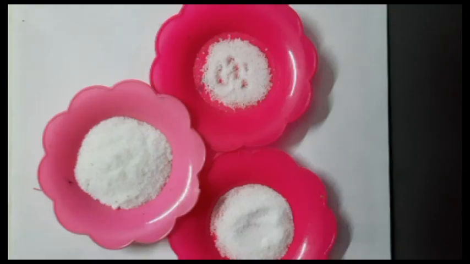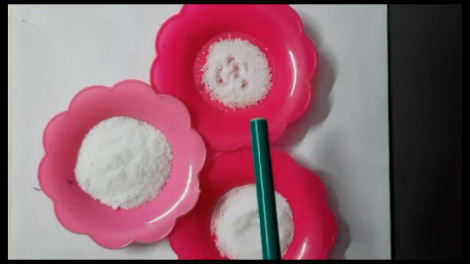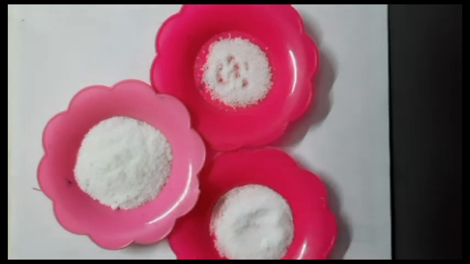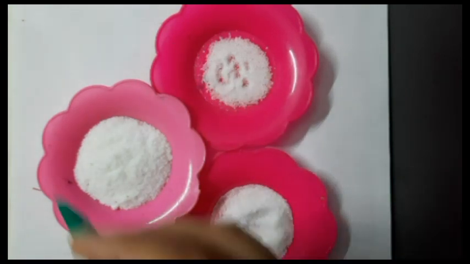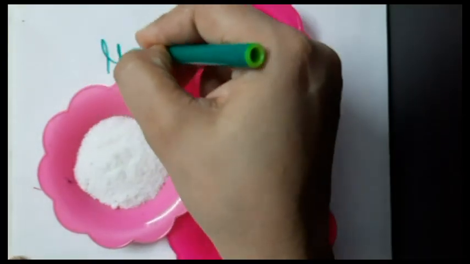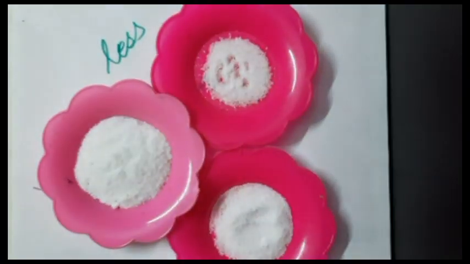Now, dear children, what do you see before you? There is salt, and the salt is in different quantity in these 3 plates. If I ask you how much quantity of salt is there in this plate, what would you say? Can you count the salt? We cannot. So we can use the word that there is less salt in this plate. Alright?